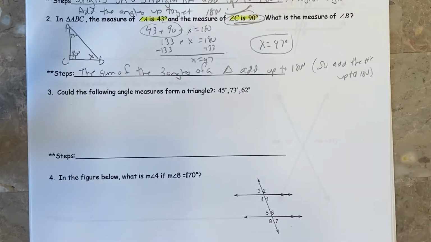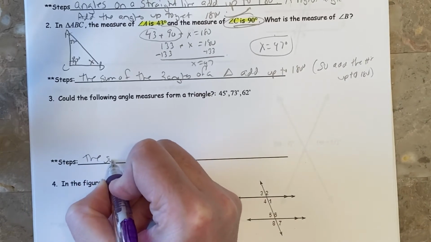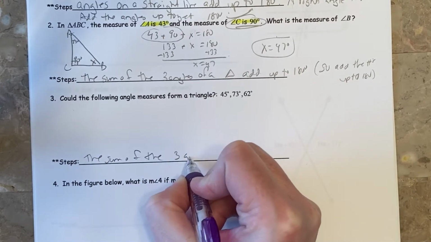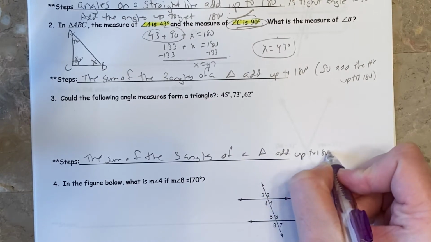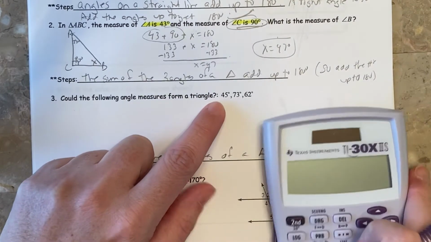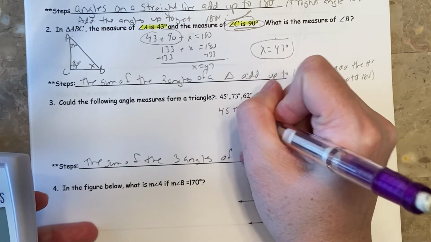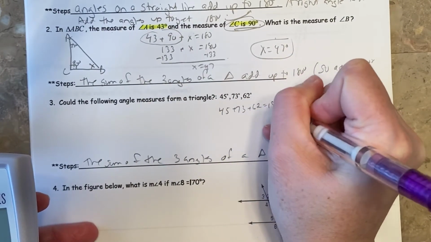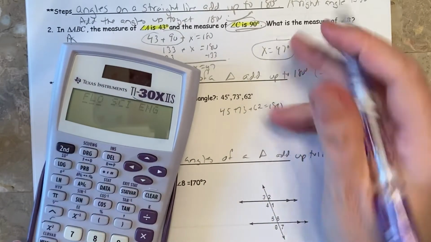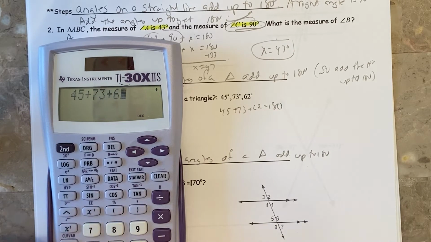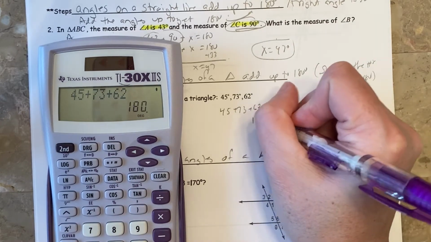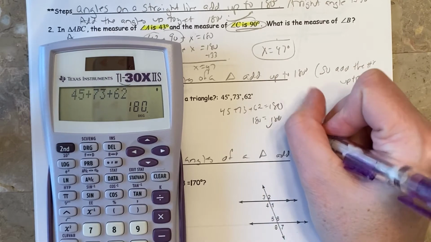All right, so now number 3, instead of me telling you it's a triangle, now I want you to tell me if it's a triangle or not. And basically, it has to do with what we just wrote above, so I'm going to write that first. The sum of the 3 angles of a triangle add up to 180. So that's basically what you're testing out. So if I take these numbers, 45 plus 73 plus 62, I should get 180. If I get 180, it's a triangle. If I don't, it's not a triangle. So 45, 73, and 62, yep, it does give me 180. So that's a true statement.